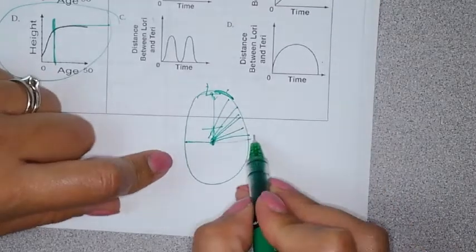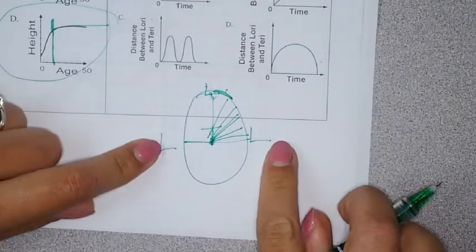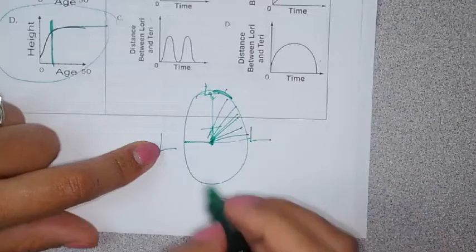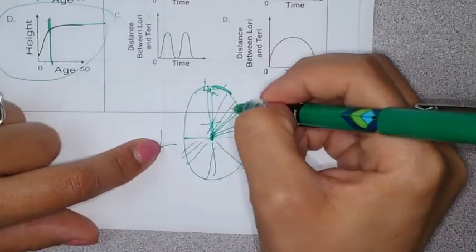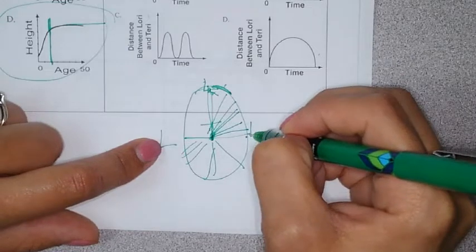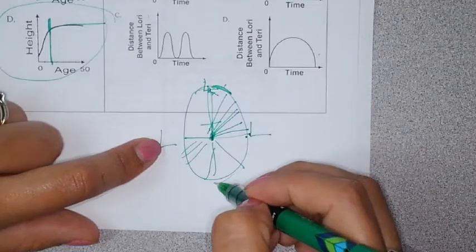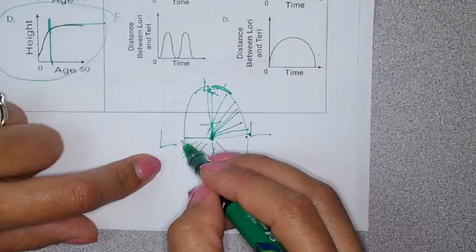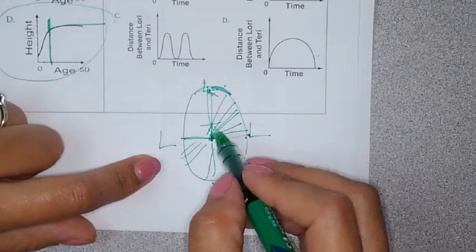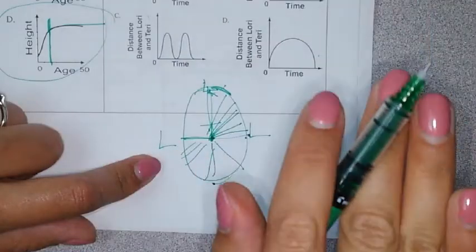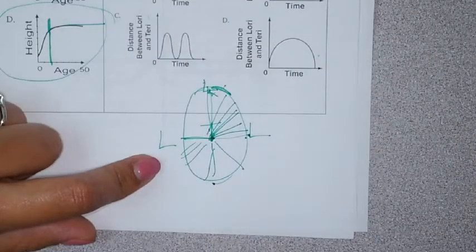When Lori is here or here, she's going to be closer to Terry than at any other point. So it's like far away and then getting closer until they're close, and then far away again until they're close again.